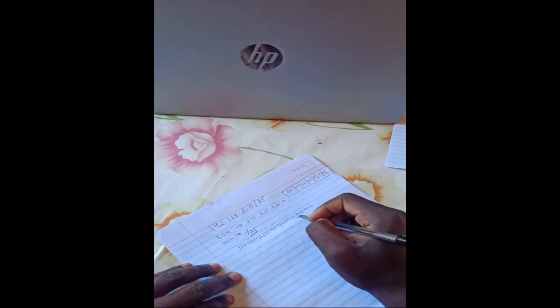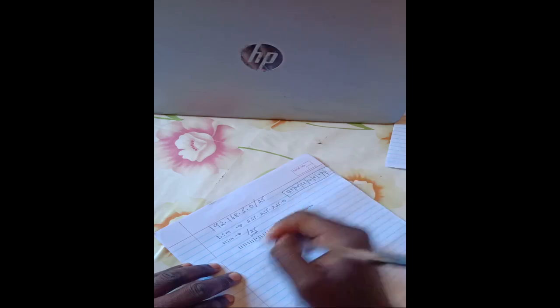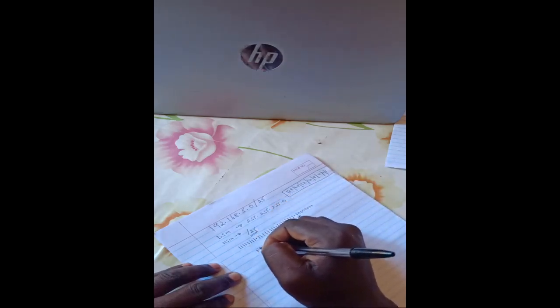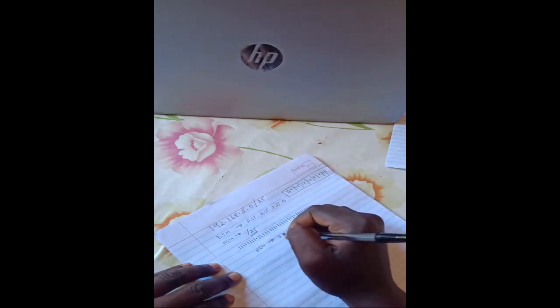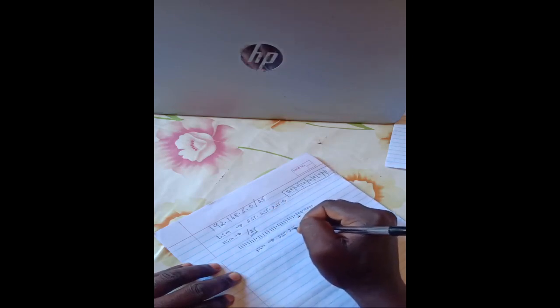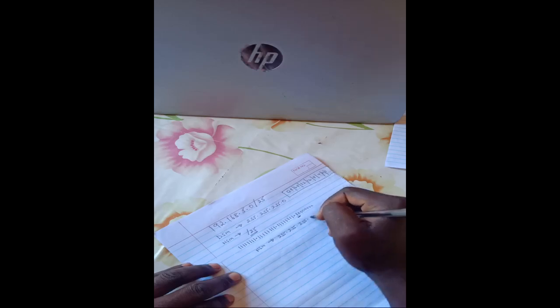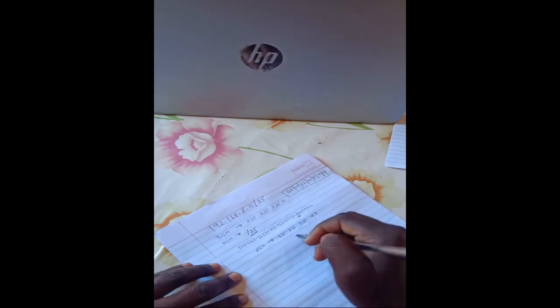So this one here is in the position of 128. So the new subnet mask would be 255.255.255.128. So that is it. Now we are going to go ahead and break this network into other smaller networks.